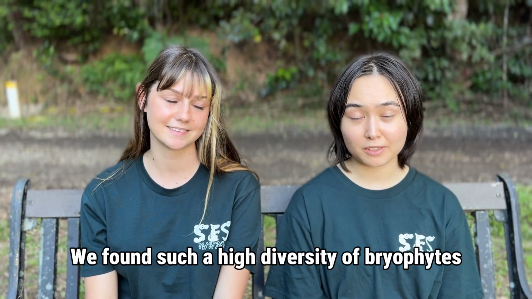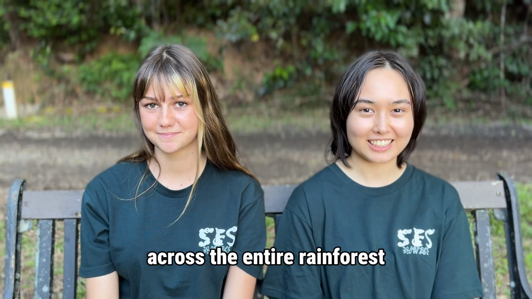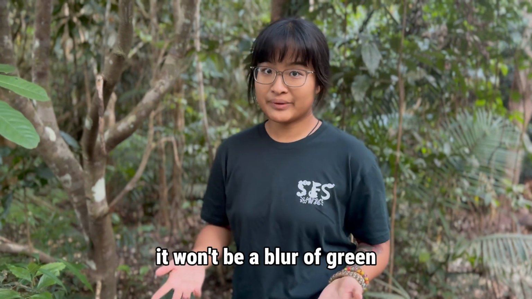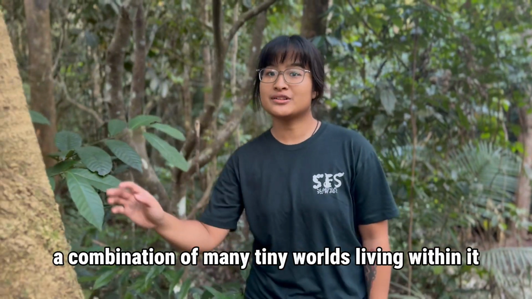We found such a high diversity of bryophytes in just one tree. Imagine how much we could find across the entire rainforest. Perhaps now, when walking through the forest, it won't be a blur of green, but instead a combination of many tiny worlds living within it.